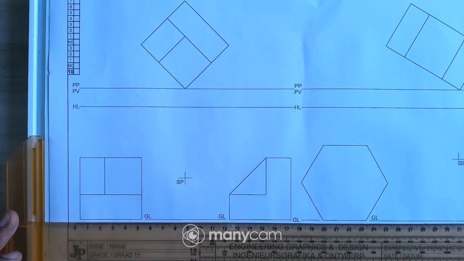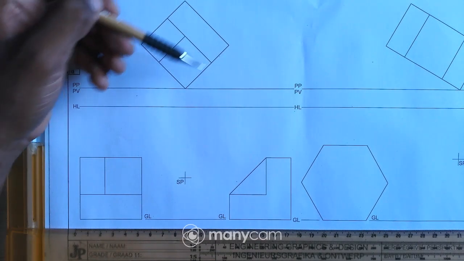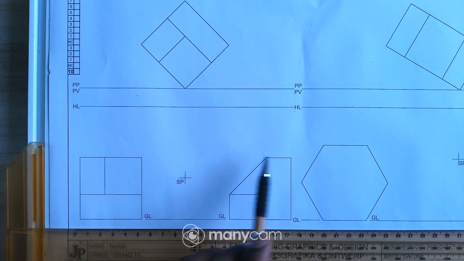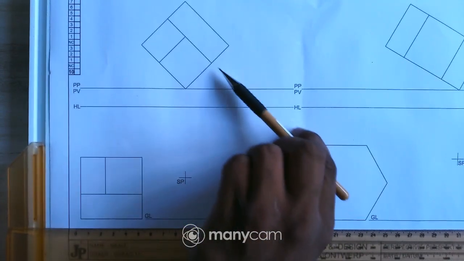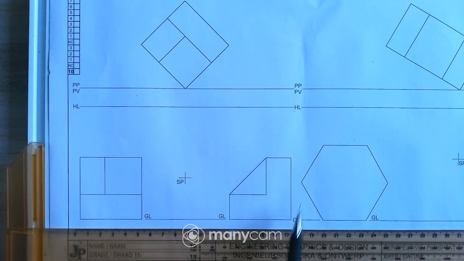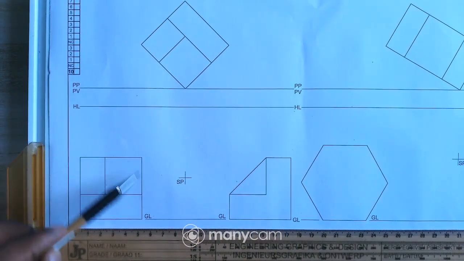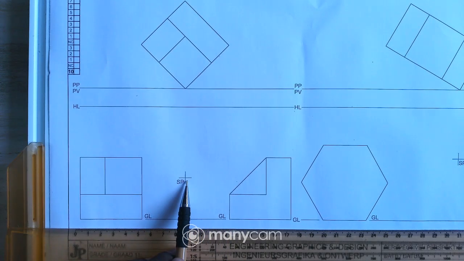As you can see, we are given three views. This view is the top, this is the left view of the object, and this is the right view of the object. So this view is when you look at this object from the right, you will see something like that, and looking from the left you'll see something like that. Okay, we have the picture plane there, we have the horizon line, and we have the ground line there, and the station point.